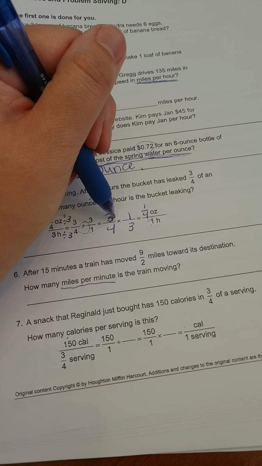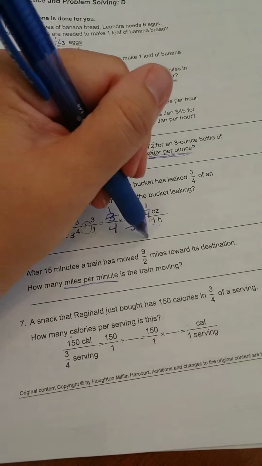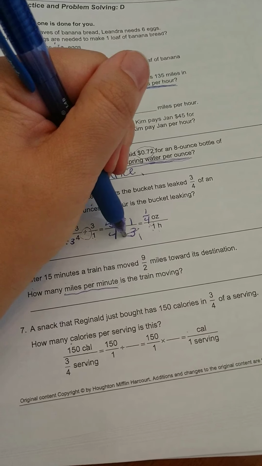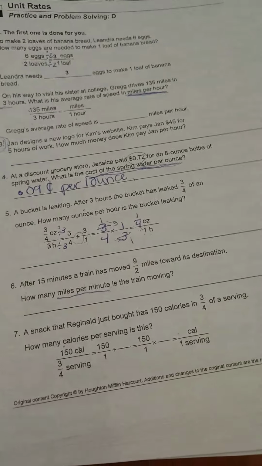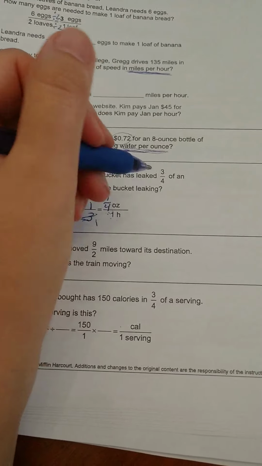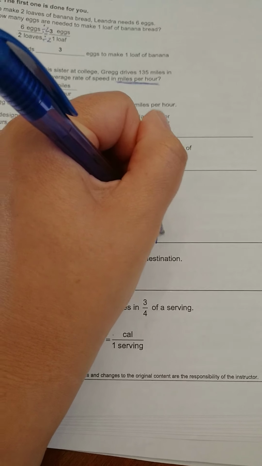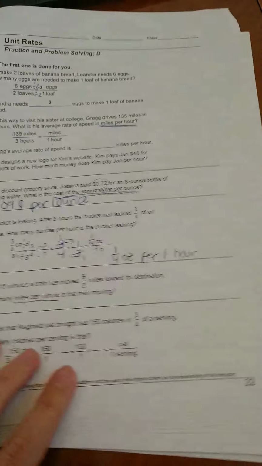When we do this, we get 3/12, or we can cross cancel. We know 3 goes into 3 one time, and then multiply across, and we get 1/4 ounce per 1 hour. So our answer, forgot to rewrite it, is 1/4 ounce per 1 hour.